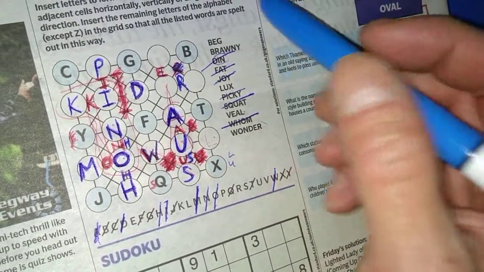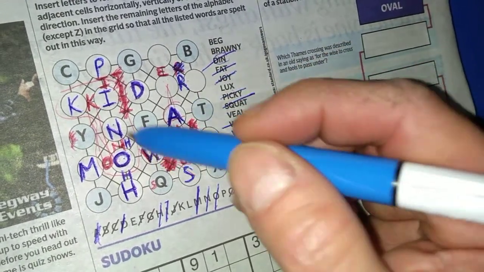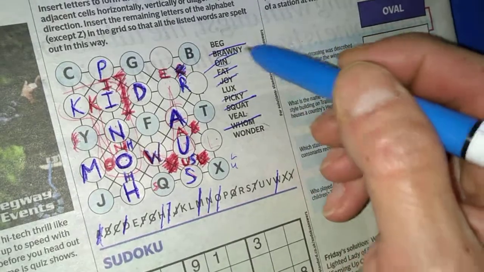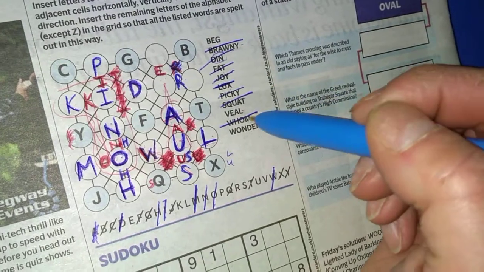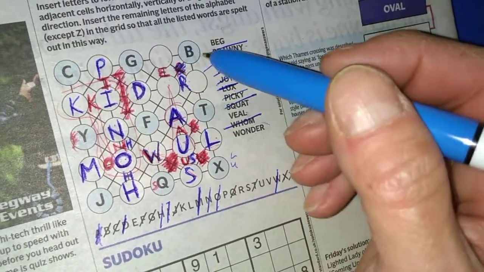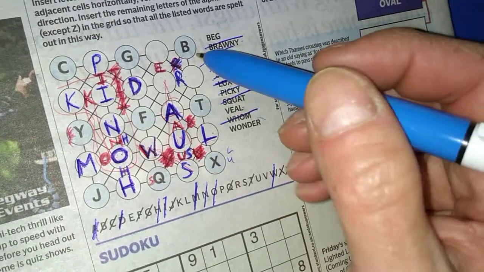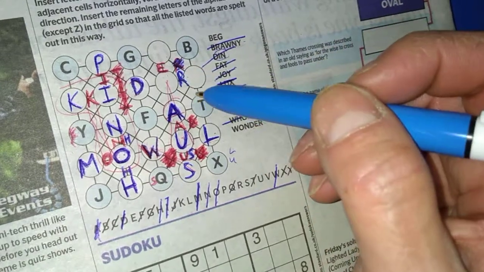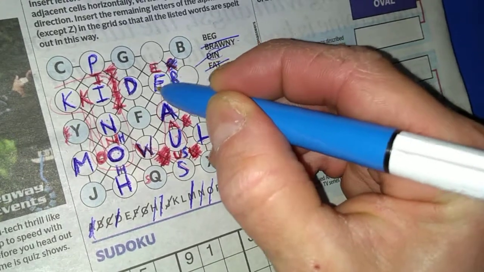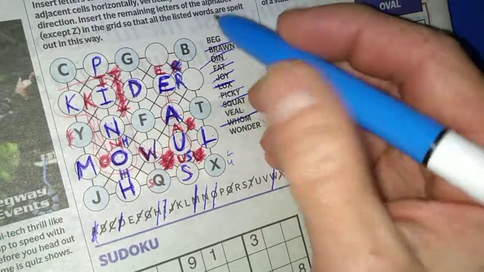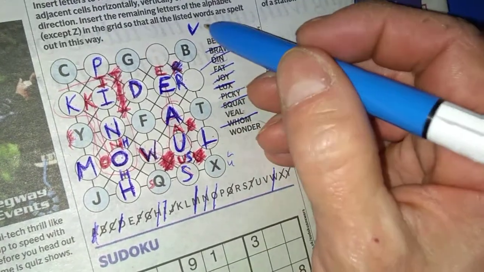W-O-N-D. Still haven't got wonder. Beg or beg. Brawny we've got. We've done that. That works. Lux. Oh, well, Lux. The L must be there then. Veal. So we've got veal, wonder and beg. So what way round do these have to be? Well, the E must connect to the A, so it's going to have to be on this lower part of those two that it's on, which leaves us just with the V of veal and the R of wonder.